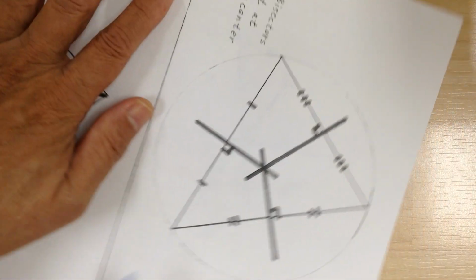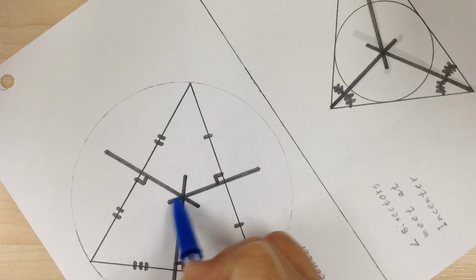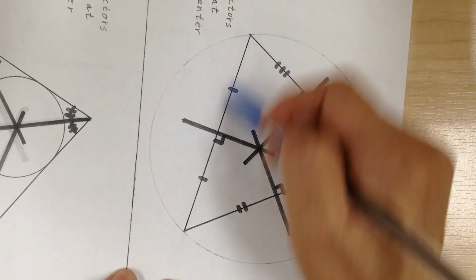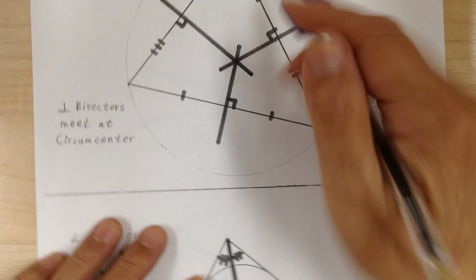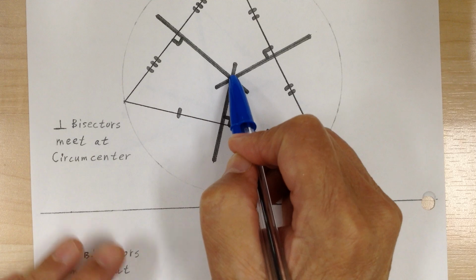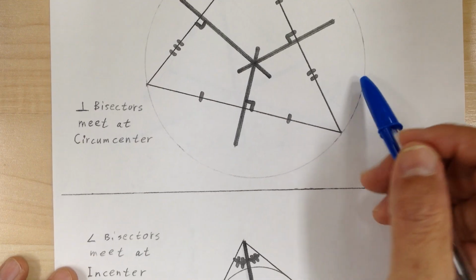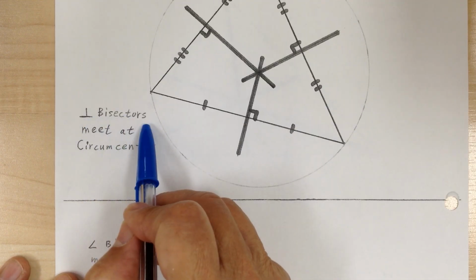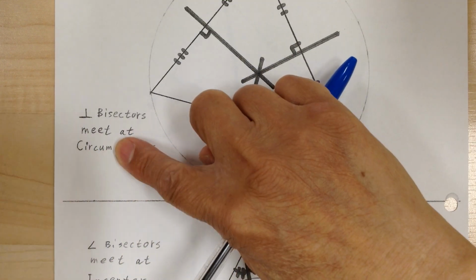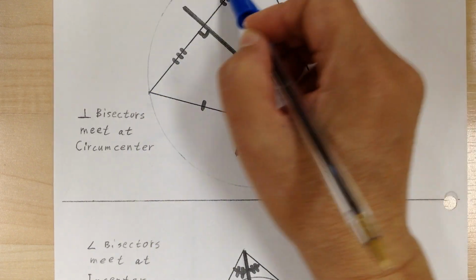And you rotate the same thing, right? So this point is an equal distance to that, and an equal distance to that, okay? Now since this is an equal distance to all three vertices, this becomes like the radius of a circle. If you draw a circle, this would be the center of the circle, and these would be radii. So the perpendicular bisectors of a triangle meet at a point called the circumcenter. Circum means going around, okay? So the circumcenter is the center of the circle that goes around the triangle.